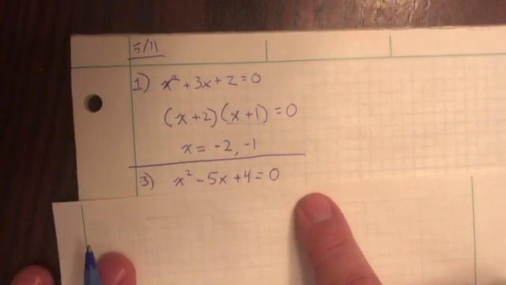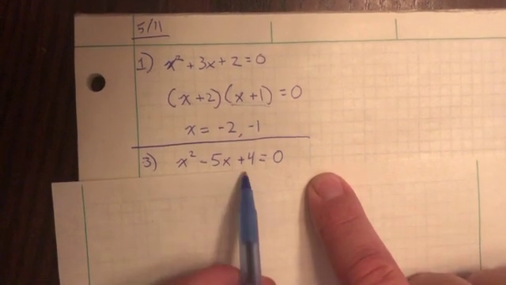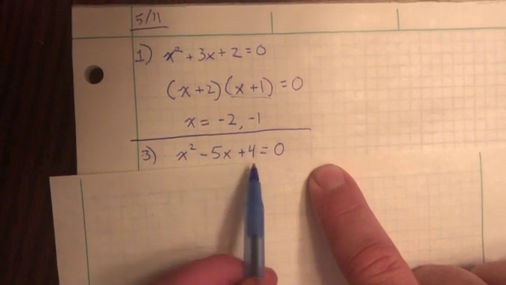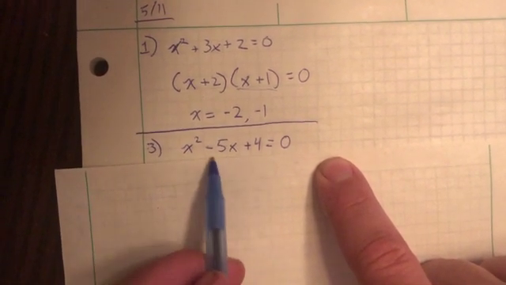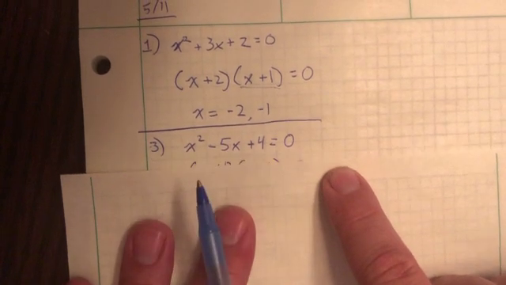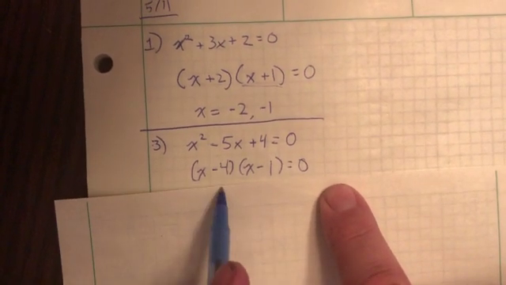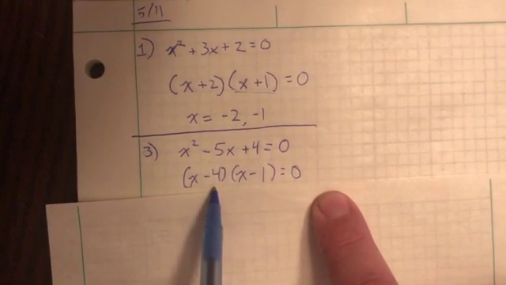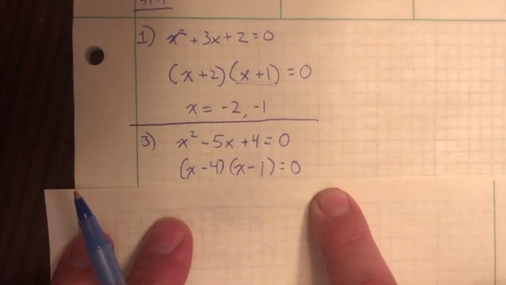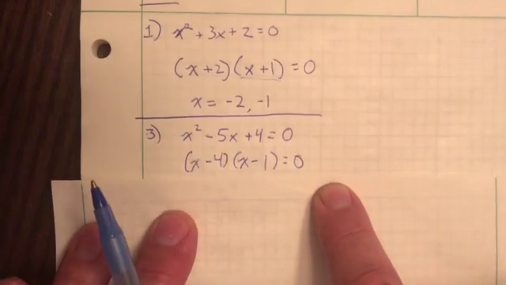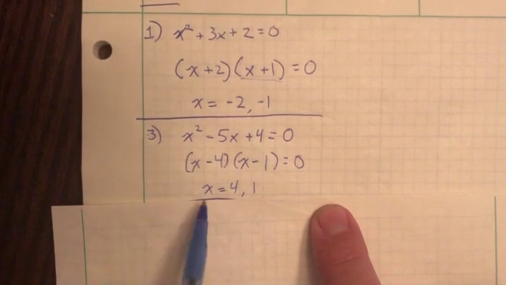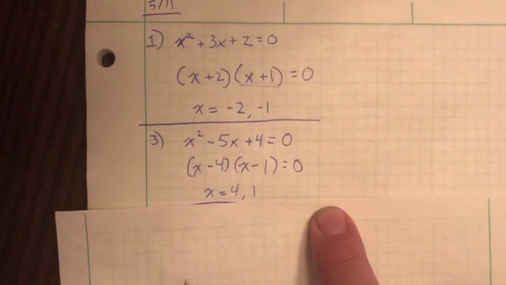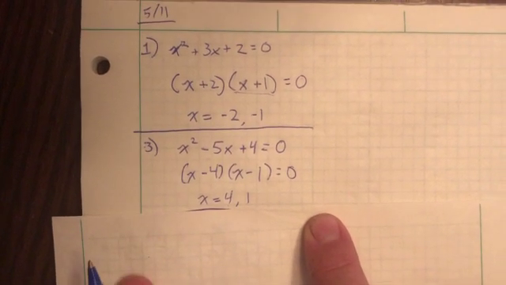Okay. Number 3 on the worksheet is very similarly done. It's going to be x plus something times x plus something else. Now, because they multiply to a positive number but add to a negative, they're both going to be negatives. And what they're going to be is negative 4 and negative 1, because those two multiplied give me 4, and negative 4 plus negative 1 gives me the negative 5. Now, for either one of those factors to be equal to 0, x has to be equal to 4 for that to be 0, or 1 makes this factor equal to 0. And that's my answer.